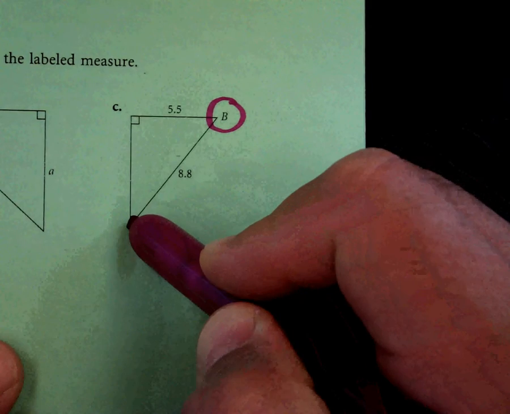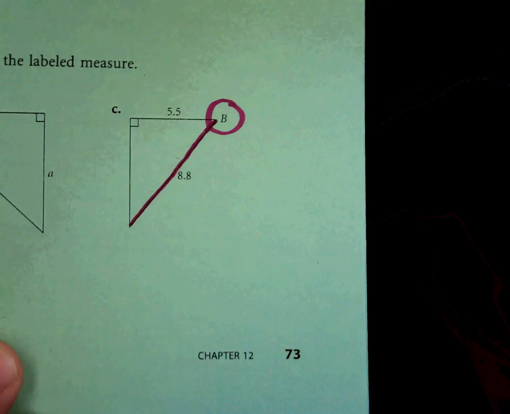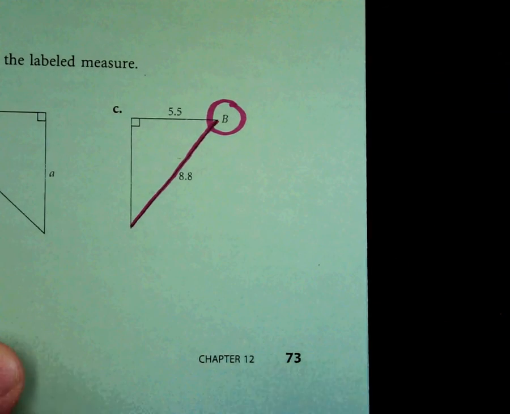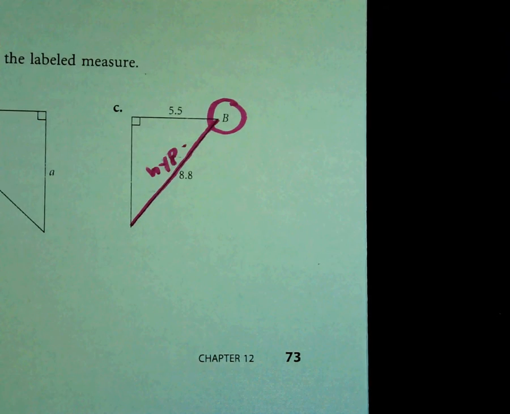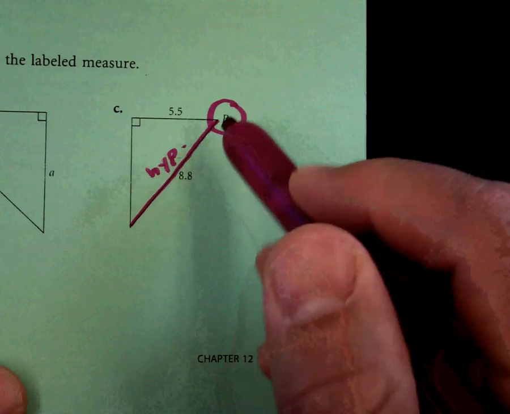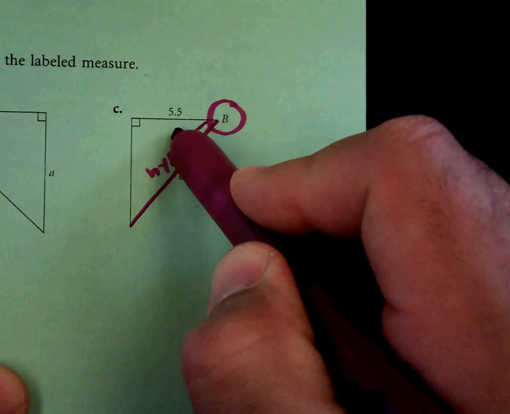What do we call this side? The hypotenuse. So I know that the trigonometry function that I'm going to use is going to be either cosine or sine, because those are the two that involve the hypotenuse. Tangent does not. So tangent's out in this one. Now relative to angle B, what do you call the side that's right next to it?